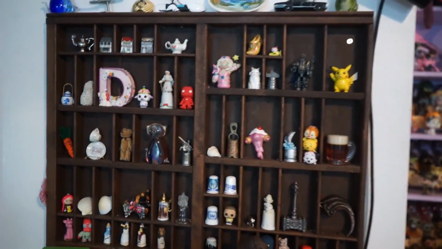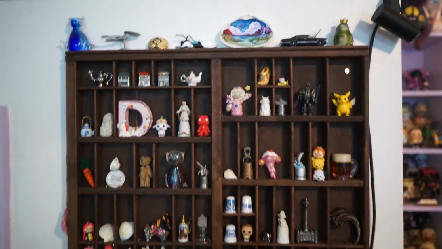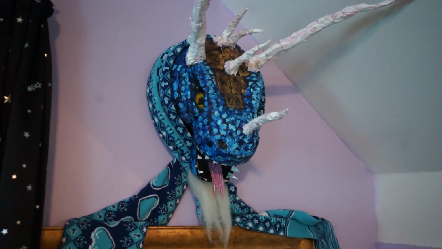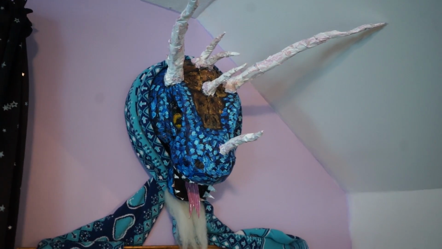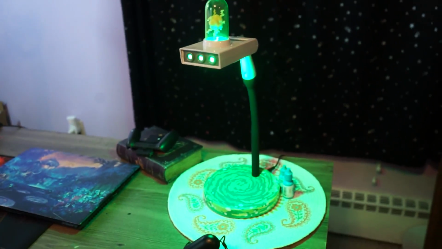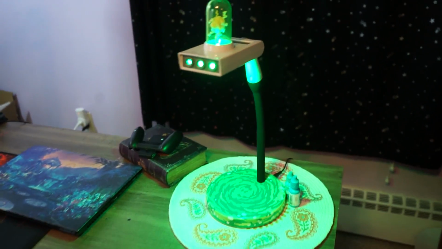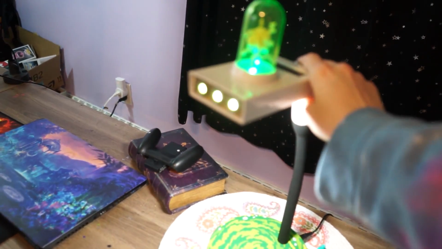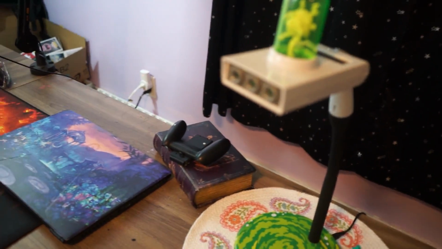So cute. This is a secretary's drawer that my friend gave me for Christmas that we mounted on my wall and we're using it as a little collectible storage. I also have a mounted dragon head that my friend made me, inspired by the dragons from the Hunter Order Hall in Legion. I have my Rick and Morty desk lamp. Isn't that awesome? It has different modes, like it's not always green. See, regular light, green light, off.